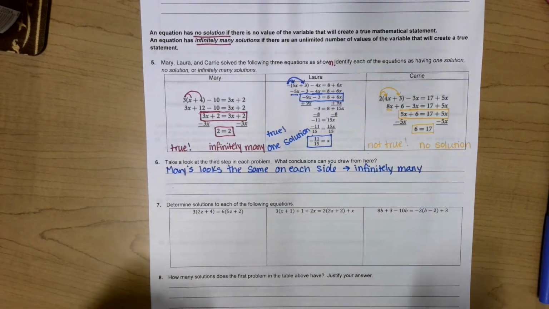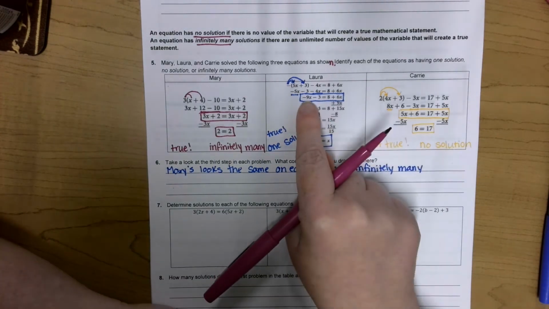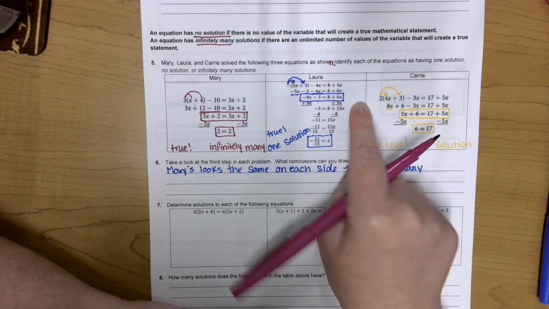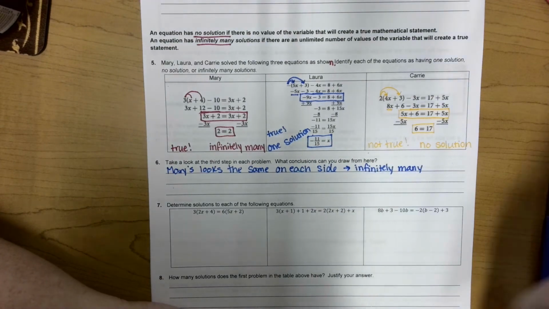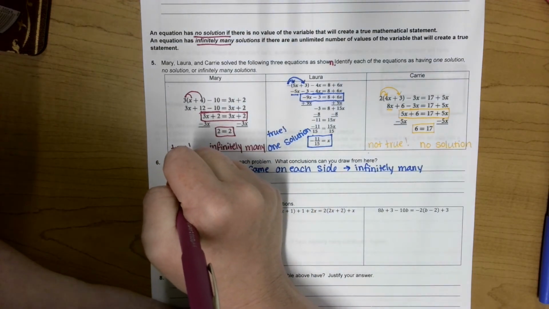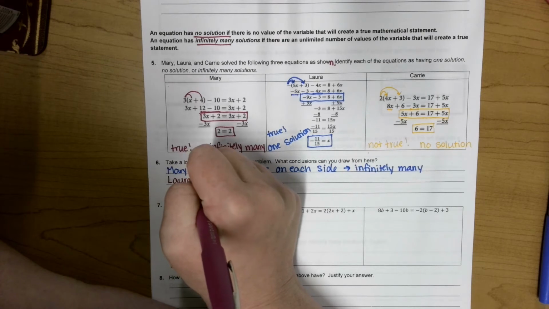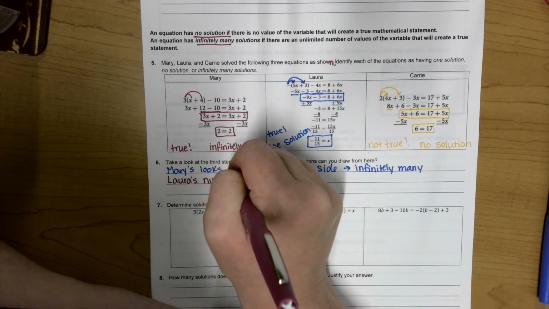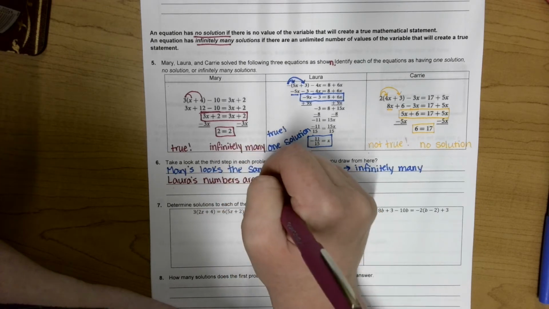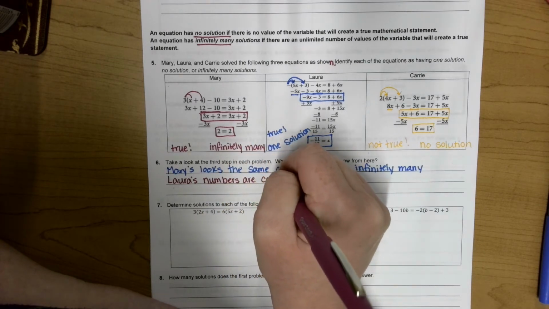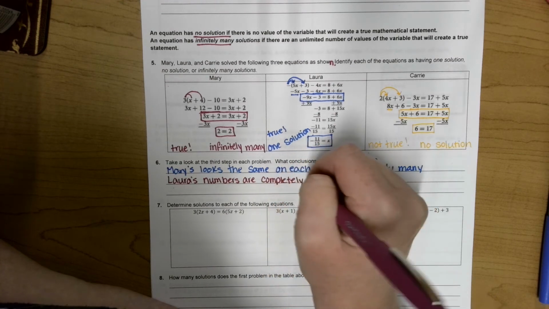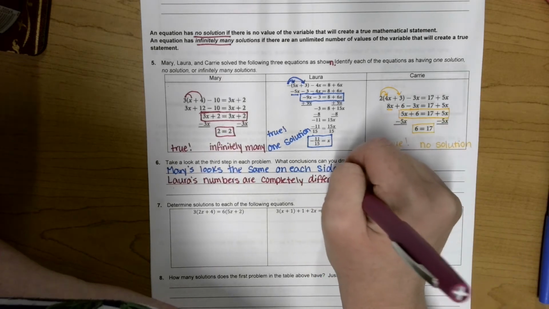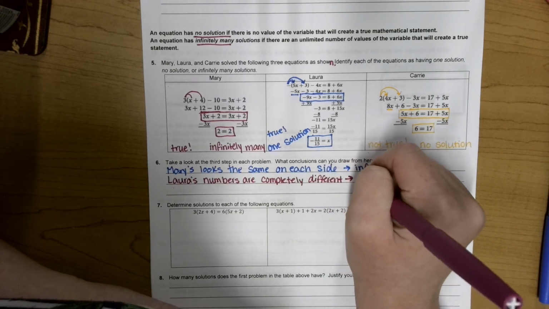Okay, what about Laura? Let's look at her equation. We have negative 9x minus 3 equals 8 plus 6x. Every number is completely different. So Laura's numbers are completely different. And she had one solution.